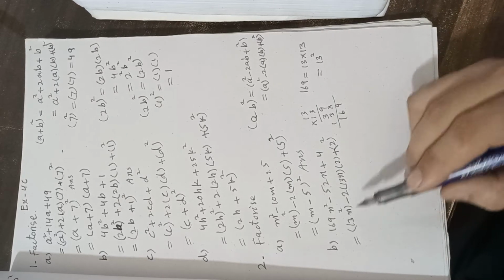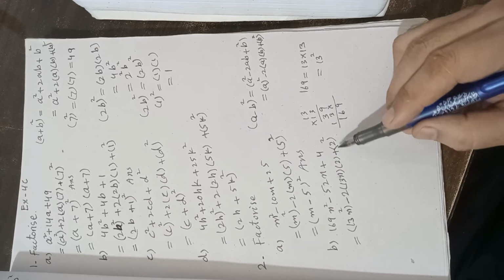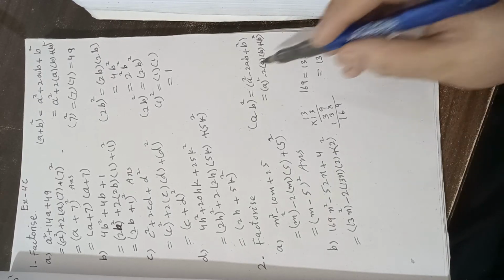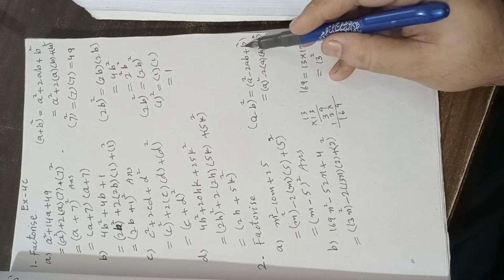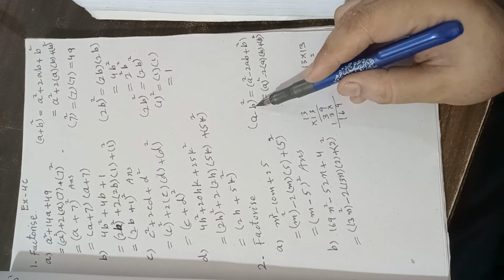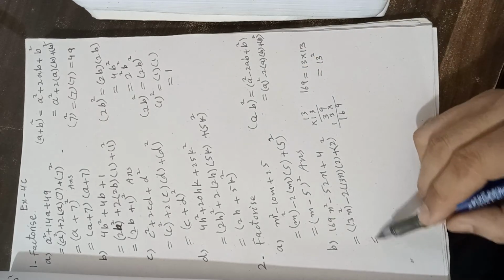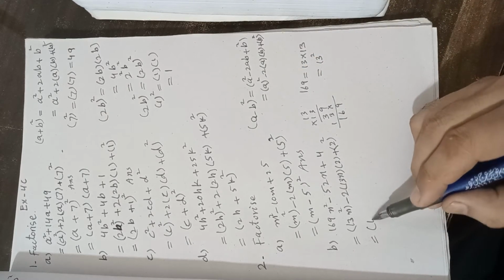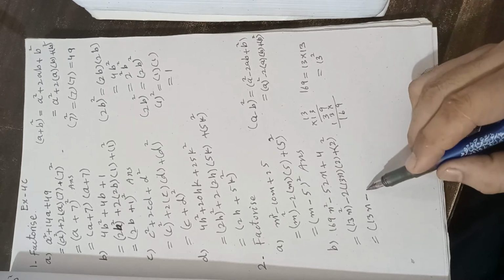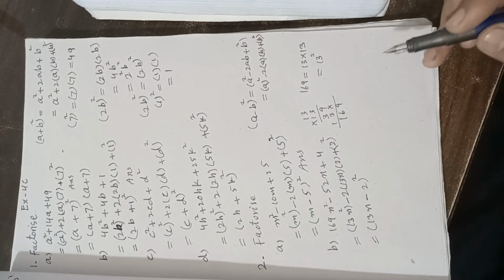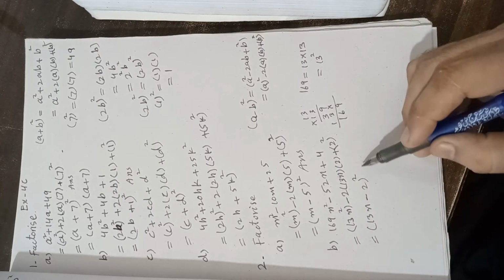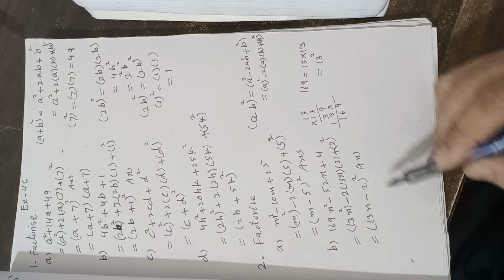So a square minus 2ab plus b square, we have changed it like this, and then (a minus b) whole square is its final answer, that is first term minus last term whole square. This is question B's answer.